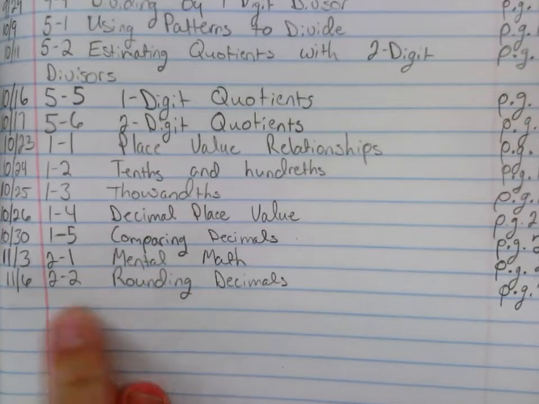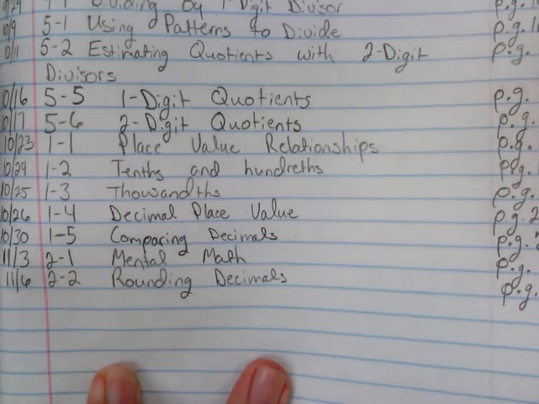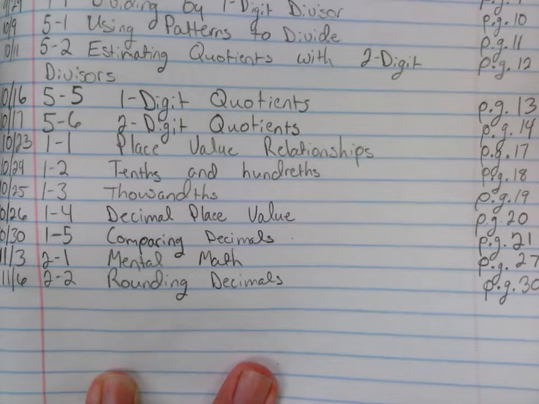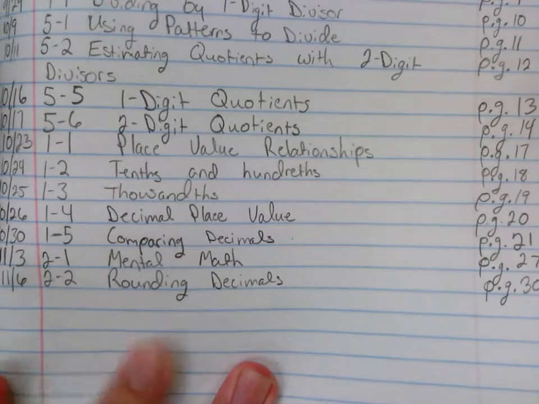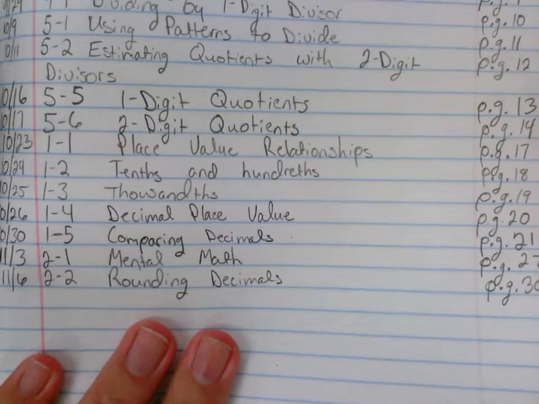Okay, so today we're going to work on rounding decimals. We're going to put today's date, which is November 6th. The topic, 2-2 rounding decimals. And on my notebook, it can be found on page 30. If you need to pause, go ahead and pause here, update your table of contents, and then resume the video.